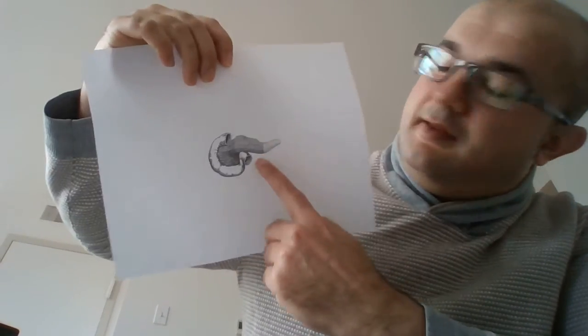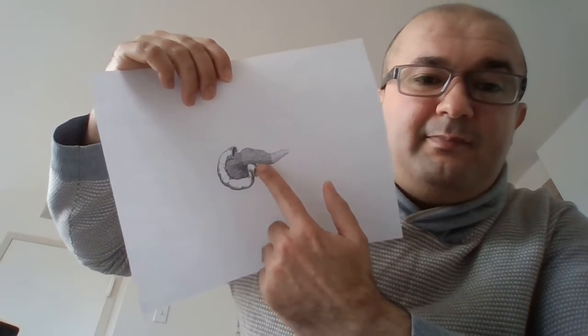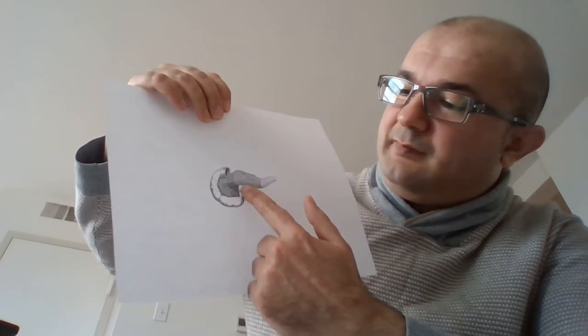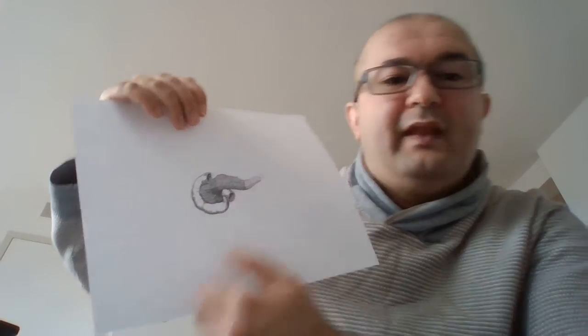It has a few parts: we can see the tail, the body, the neck, and the head.